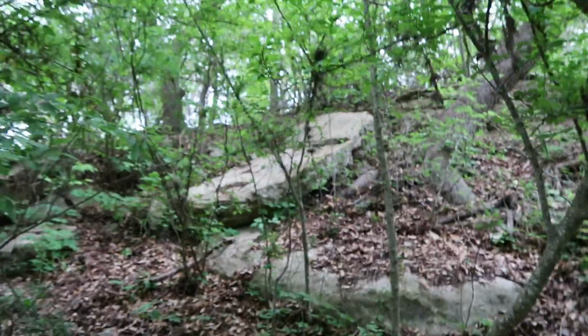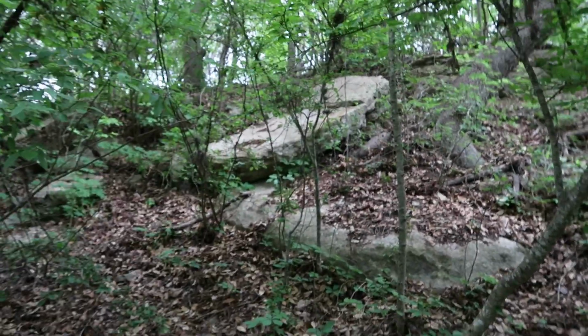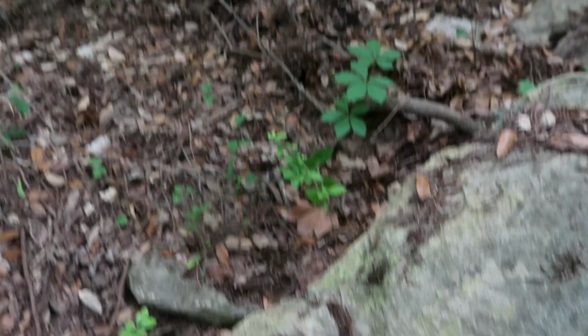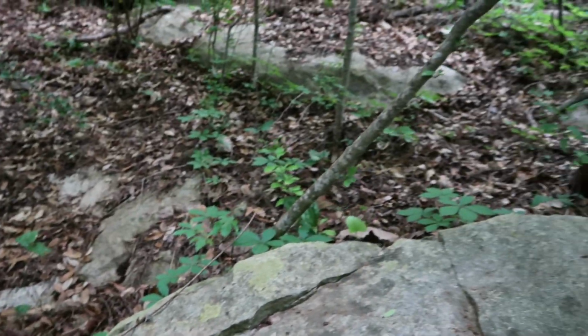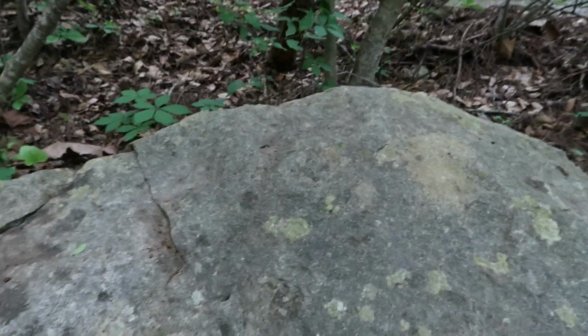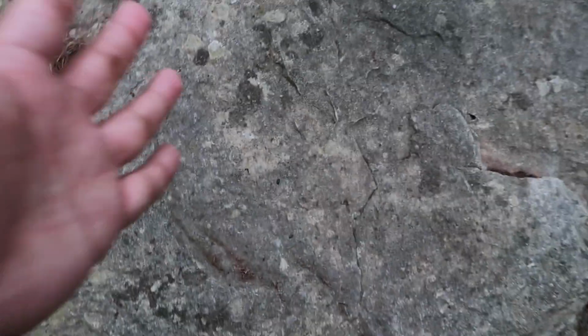As you can see, it's grayed out. If I were to find a recently broken rock, you would see more of a yellow hint. Okay, I cannot find one, but I'm willing to bet that this is limestone. And as you can obviously see, it's been grayed out. That is thanks to chemical erosion from chemicals in the air and in the rain.